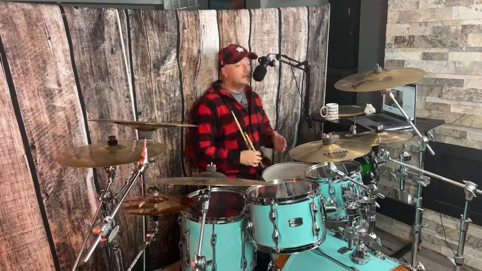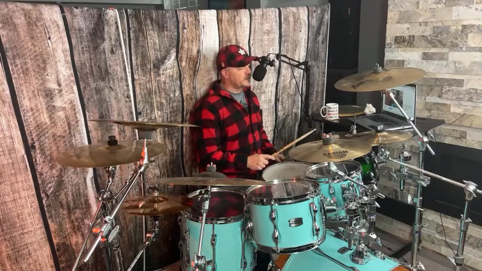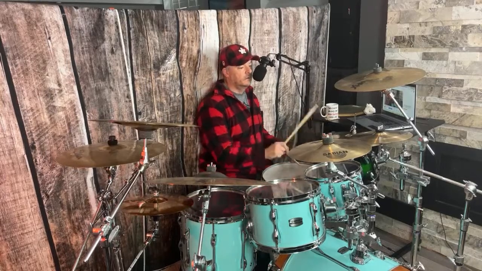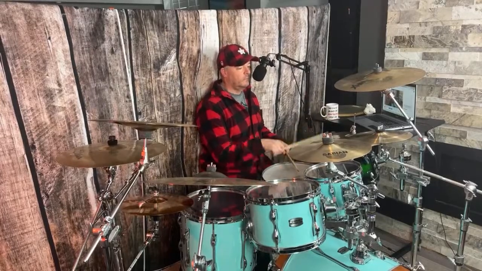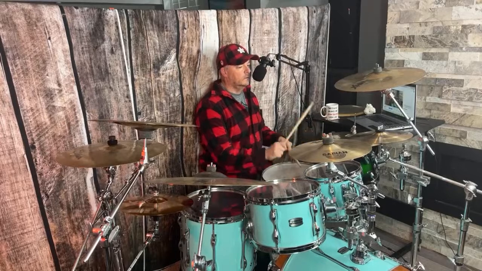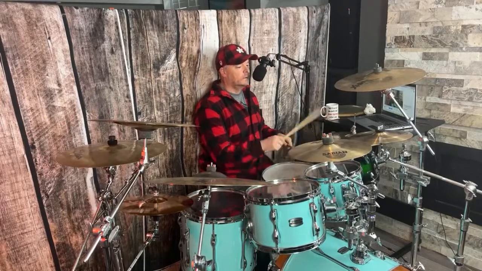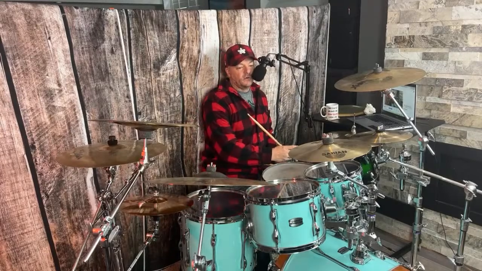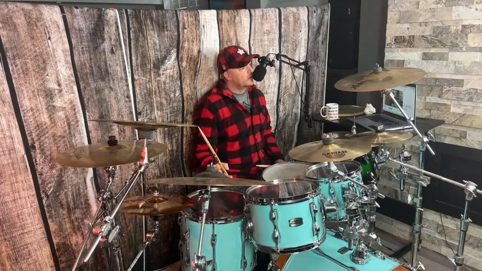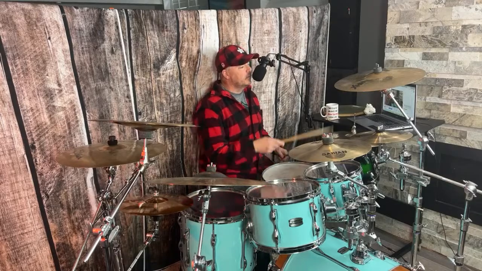Now, let's do the bass drum after the snare, into the 1. So we got it at the front end of the groove, and we got it into the back end of the groove, leading into the downbeat on 1. Let's combine them.